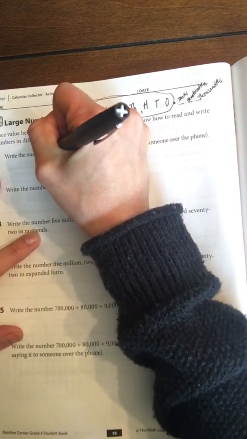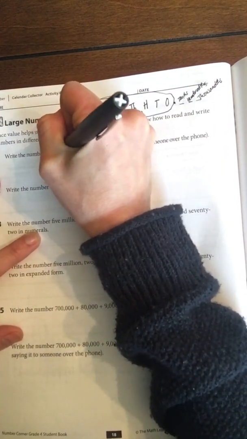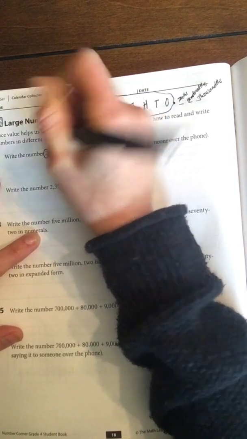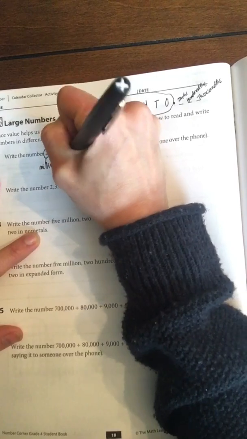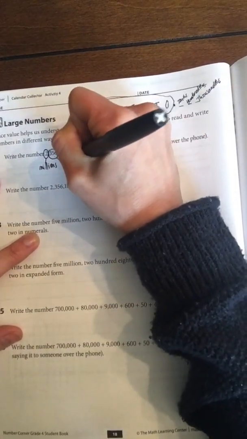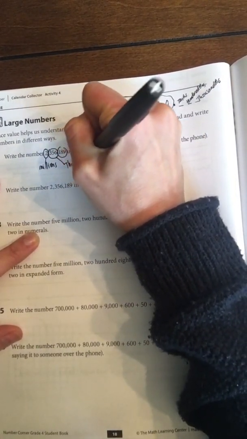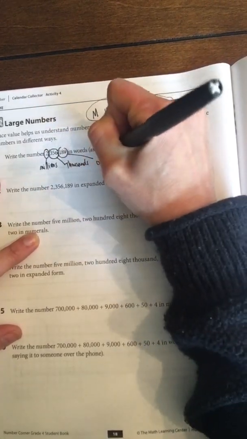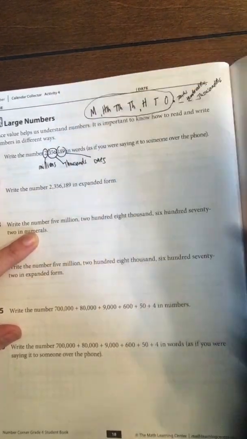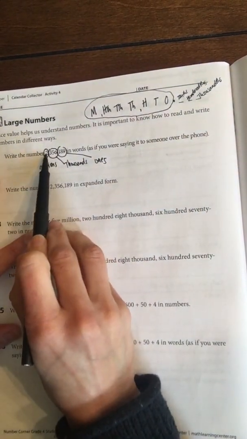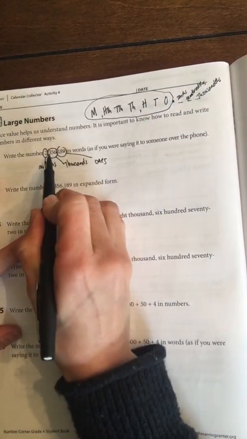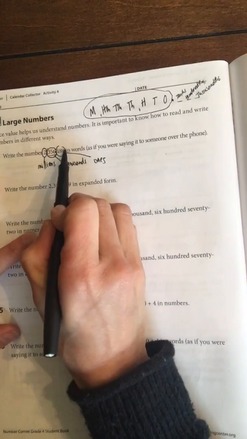And the way we did it in class was we actually broke it up like this too. We said, well, that is the millions. This group here must be the thousands group. And this group here are the ones. So first I'm going to try to read it, because if I can read it, I can write it. 2,356,189.